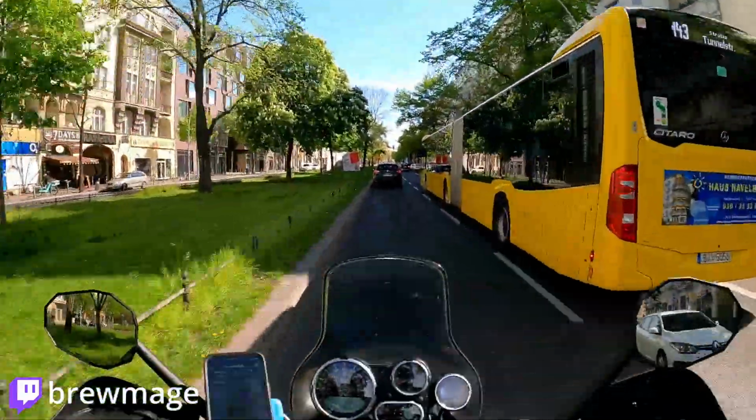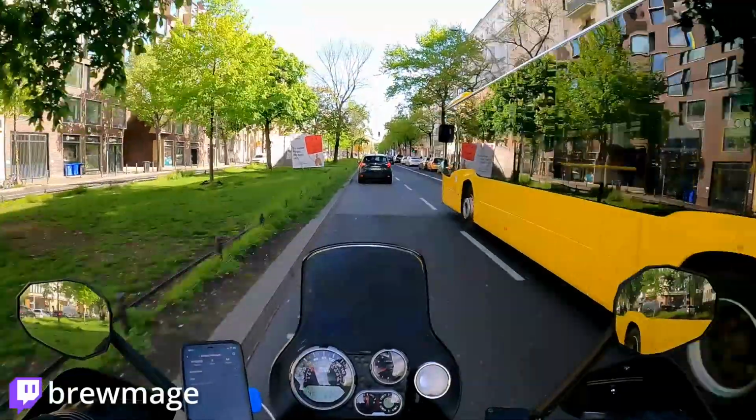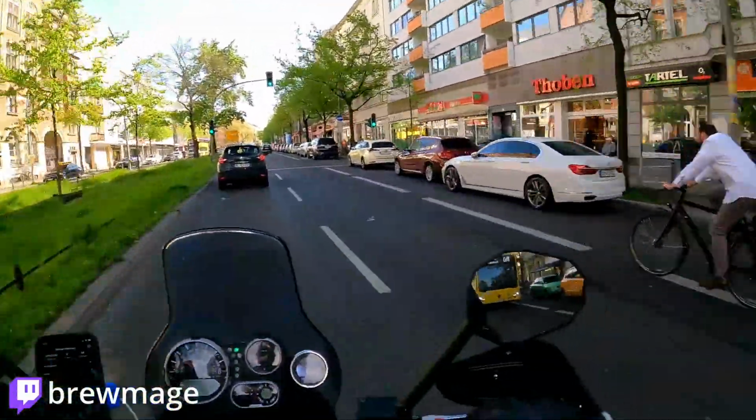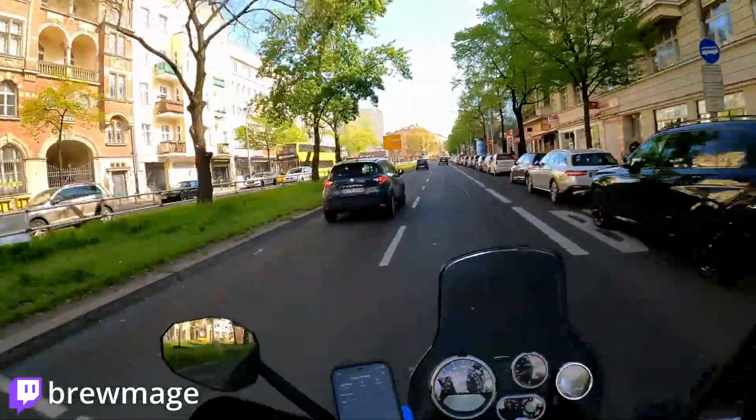It's just a short ride, maybe half an hour, an hour. The weather is gorgeous, so I kind of want to make up for yesterday where it was just gray and bleh.